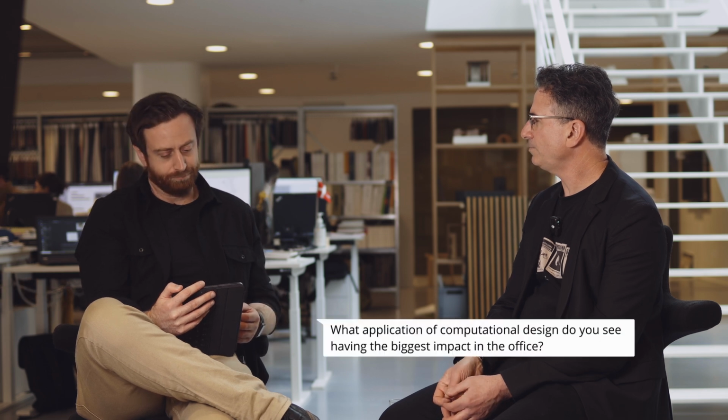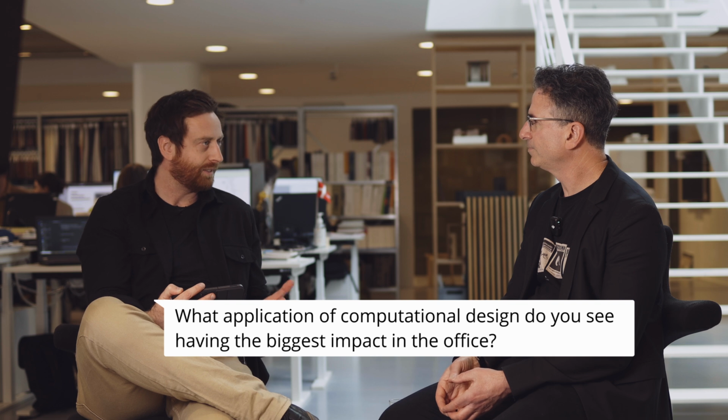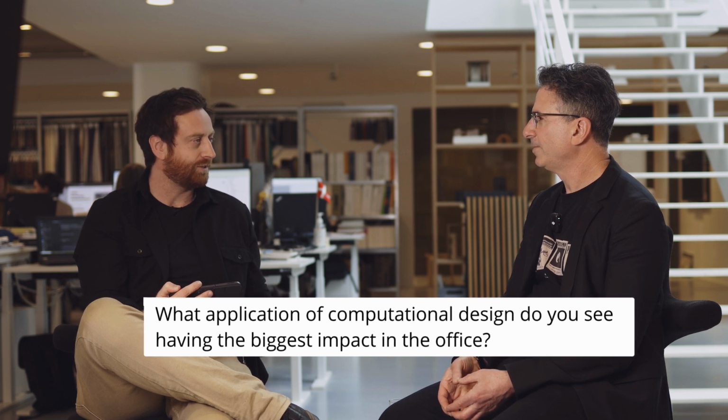In terms of computation, are there any other big parts of the office that utilize it, whether it's simply automating things, simulation, or data-driven design? Is there any other big impact you see with computation in the office?